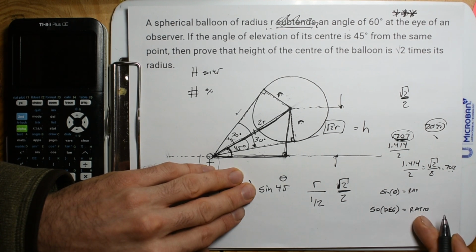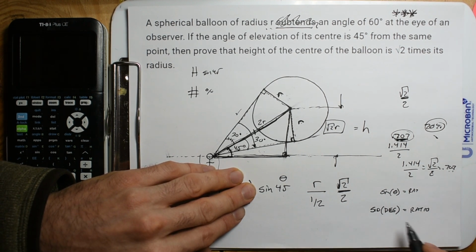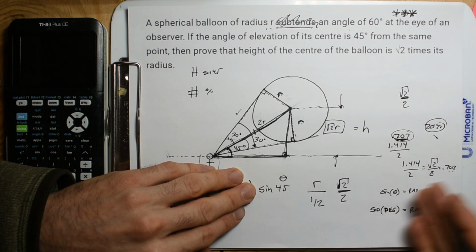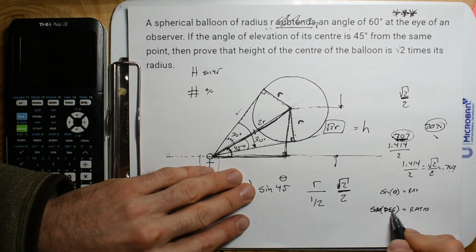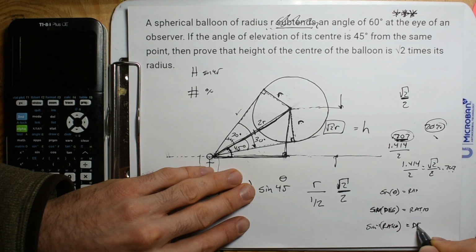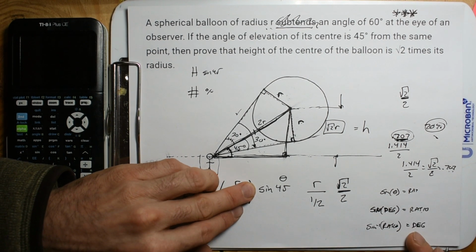Even though a ratio is unitless, and even degrees are somewhat unitless, like radians are kind of unitless. But anyway, sine of an angle gives you a ratio. How about inverse sine of a ratio? Well, that gives you degrees. So that's an important relationship.